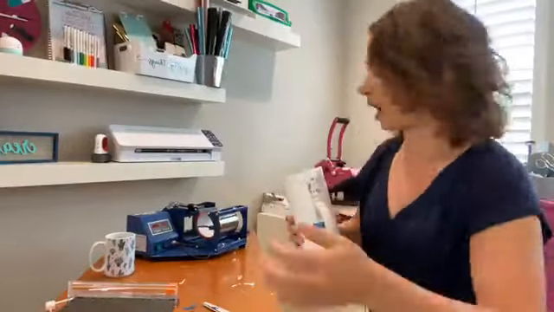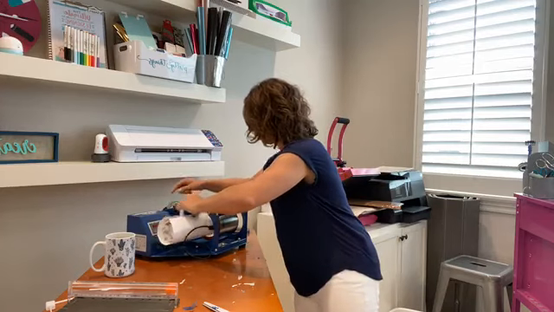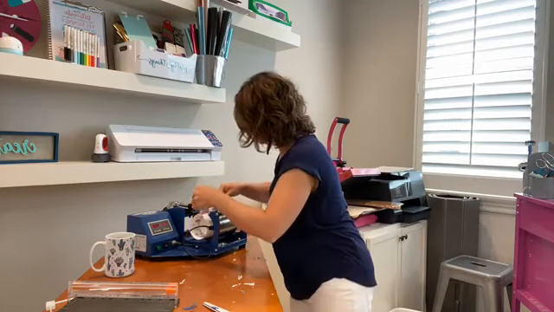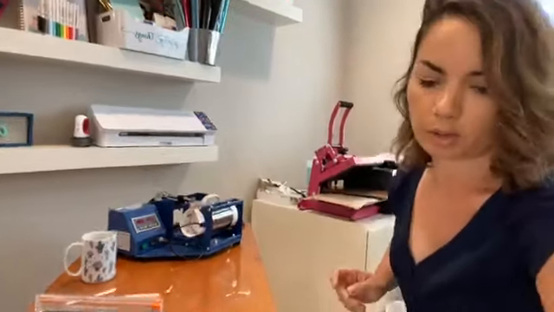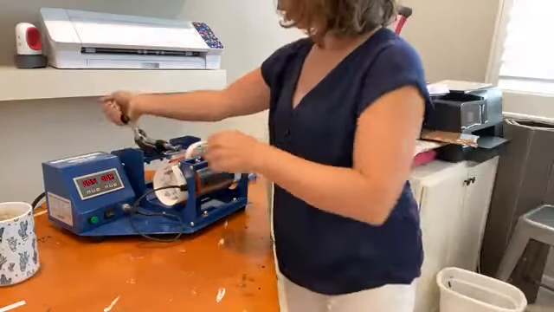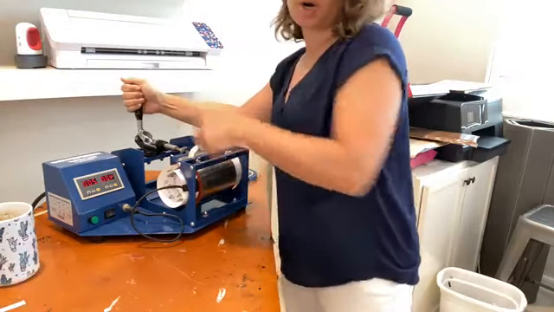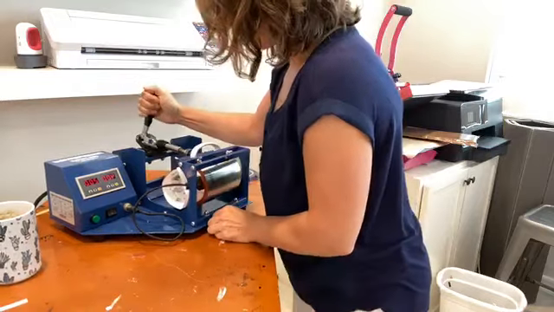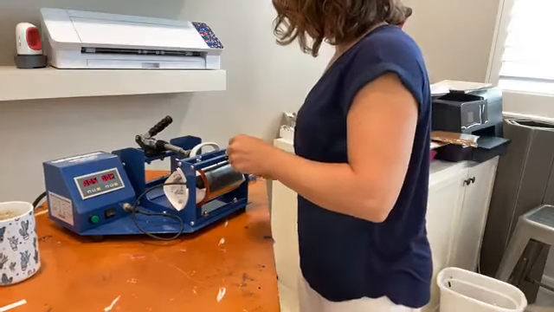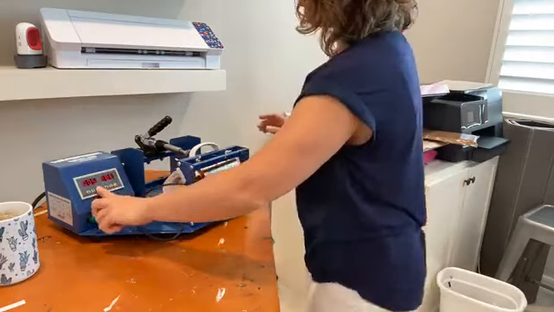Okay, now I'm gonna place it in my mug press, okay? Again, you can trim this down if you want. Make sure the entire mug is in there, 400 degrees for 200 seconds, okay? And the top part of the handle of your mug needs to be sticking up. Okay, now let that go for 200 seconds and set that.